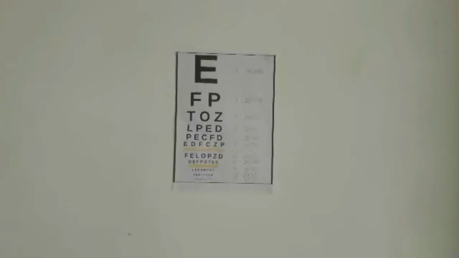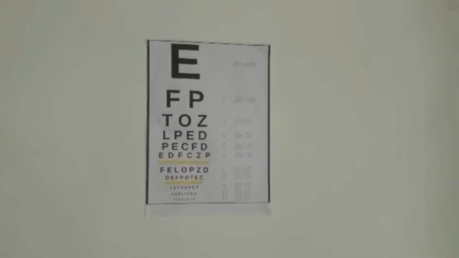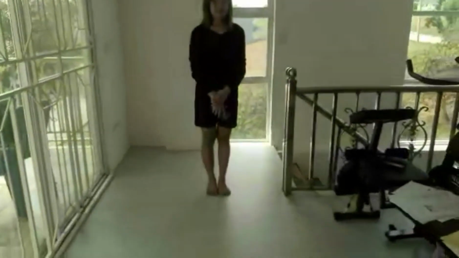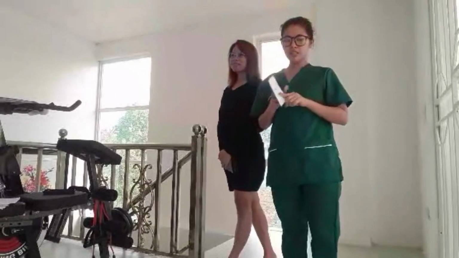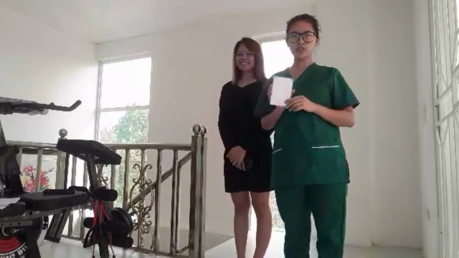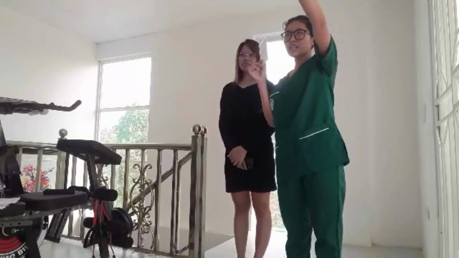So I'm going to place my patient 20 feet away from the Snellen chart. Alright. So I already put my Snellen chart there on the wall, and I already placed my patient 20 feet away from the Snellen chart. In this test we need an opaque card to cover one eye of the patient, and she is going to read the Snellen chart.